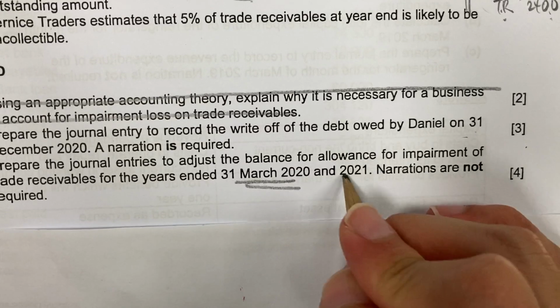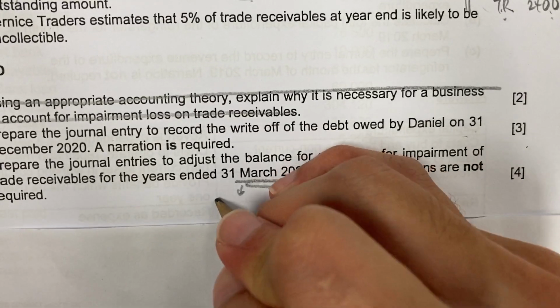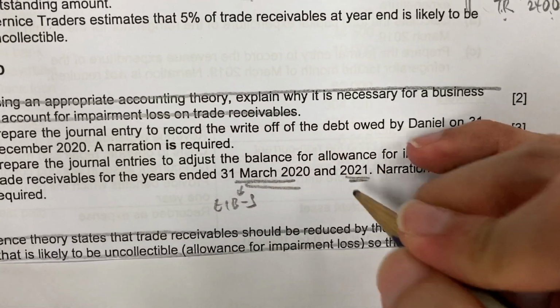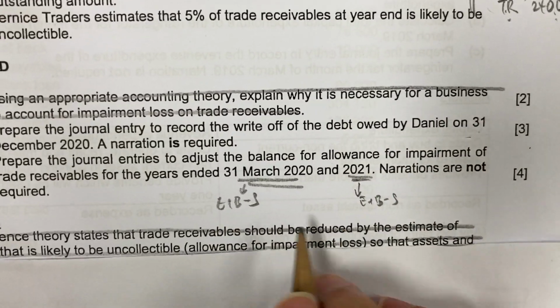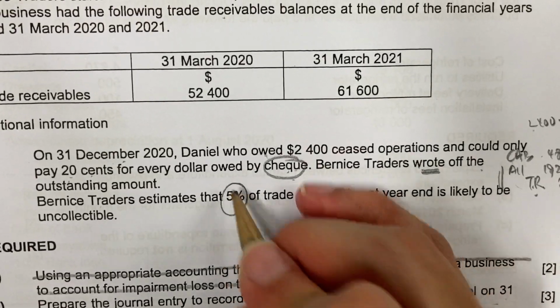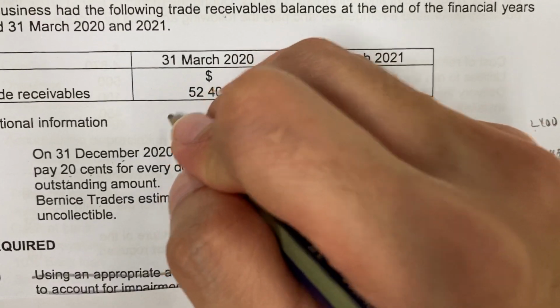Do take note that there are two dates there. So when we do for the end of the year, we must always do E plus B minus S. So in order to do so, we need to know our E, our ending value. So they say that 5% of trade receivable is uncollectible. So we can calculate the ending.